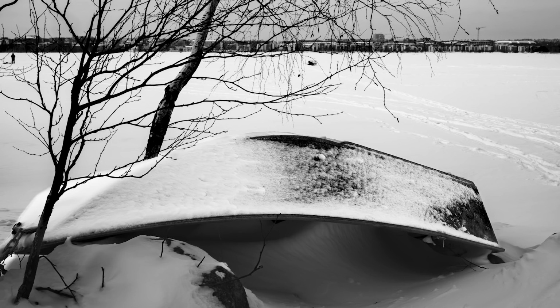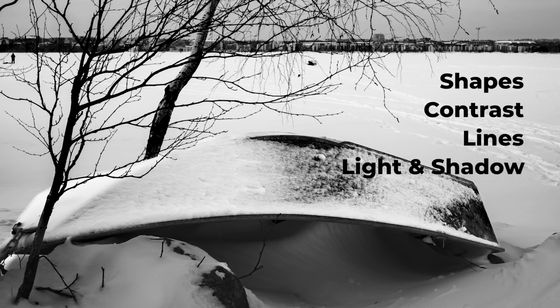Pre-visualize in black and white. When you take out the color, it might be really hard to see in advance how the image will look. When there's no color, we need to look at shapes, contrast, and different lines and light and shadow. And I will talk about those in this video quite a bit. But the pre-visualizing is something that you learn when you start taking more and more black and white images.